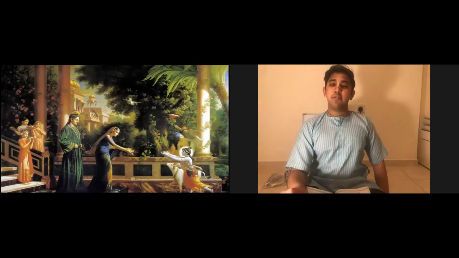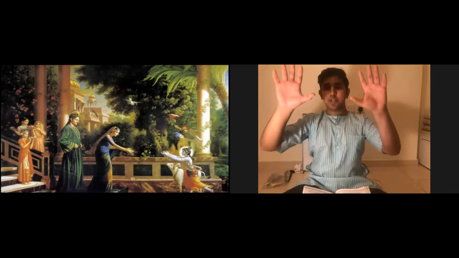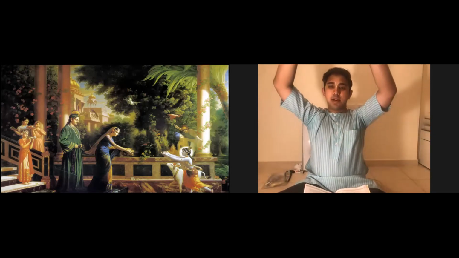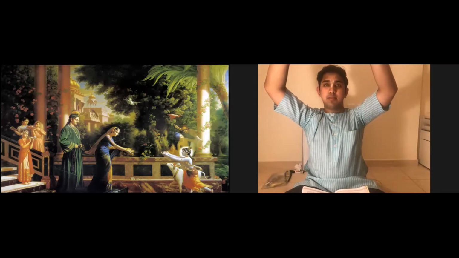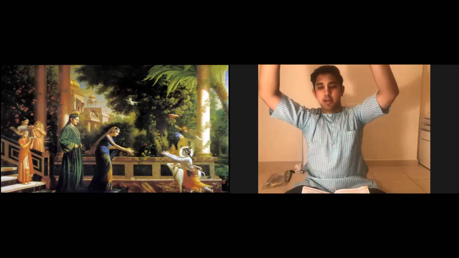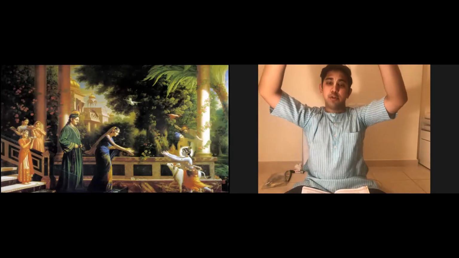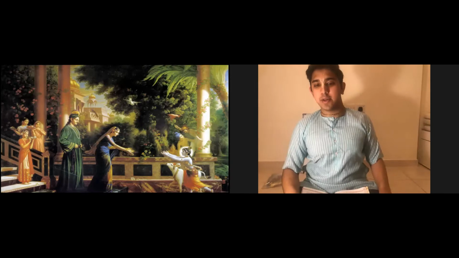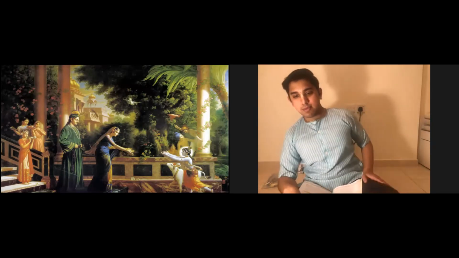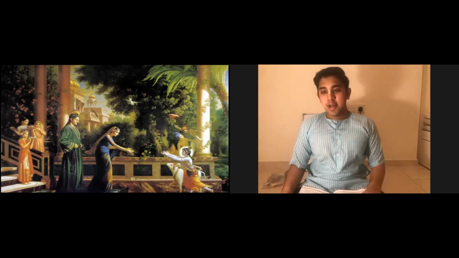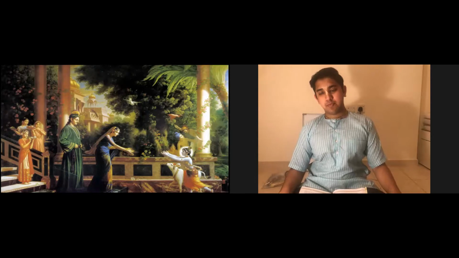Now finally, we move to the innermost region and the highest level of the spiritual realm, Goloka Vrindavan. Any devotee who enters Goloka is personally greeted by the Lord, and the Lord welcomes you.